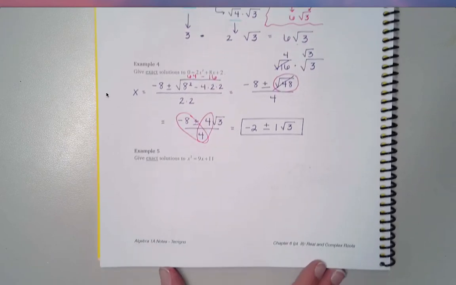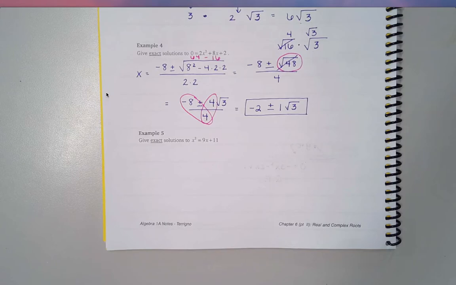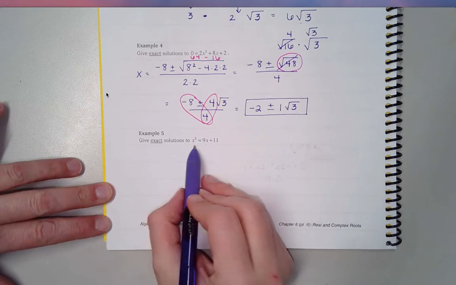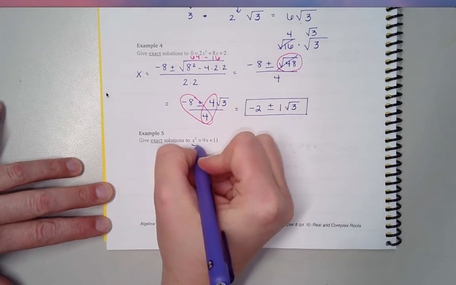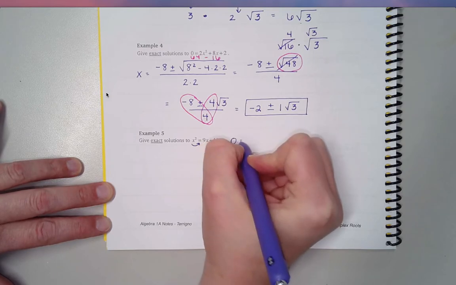Okay, let's try example 5, and we're going to do the same kind of thing with example 5. So once again, it says exact solutions, so I'm doing quadratic formula here, but I'm not typing the square roots into my calculator. I do have to get this in standard form before I can start, and I think the easiest way to do that is just to move the x squared over. So that means my equation is going to look like this.